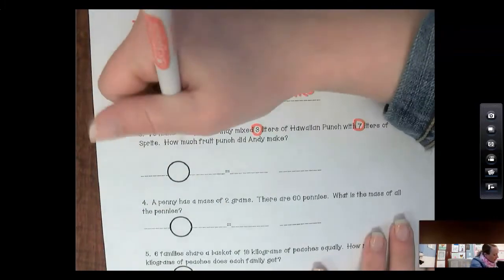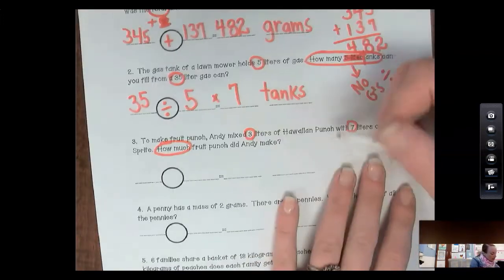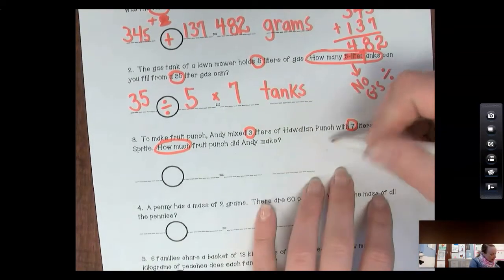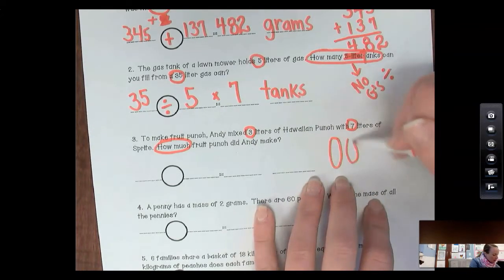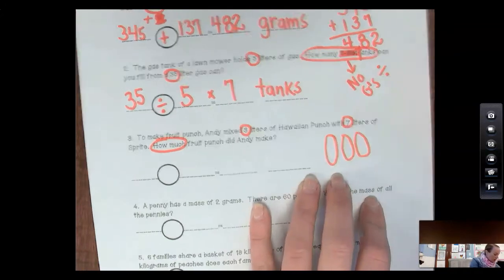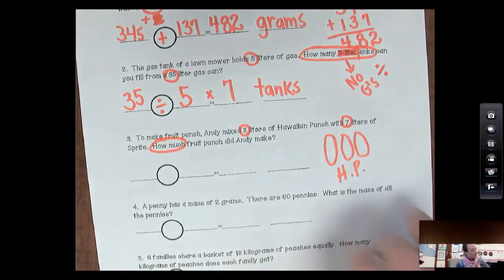The only key word here is how much, which is super tricky because how much can be add, subtract, multiply, or divide. Sometimes drawing things out can be super, super helpful. So it says he made 3 liters of Hawaiian punch. So here's a Hawaiian punch, and here's a Hawaiian punch, and here's a Hawaiian punch. So let's say that those are Hawaiian punch. Okay, he used 3 liters of Hawaiian punch.